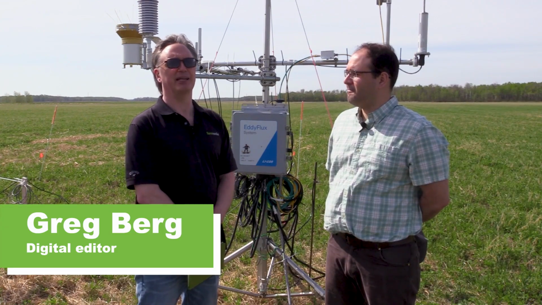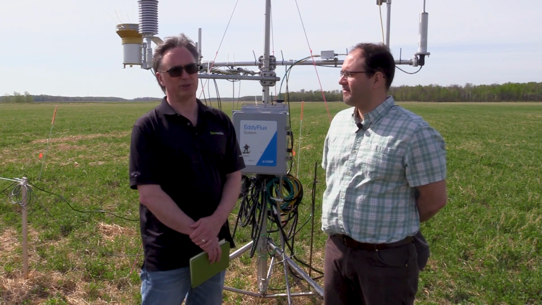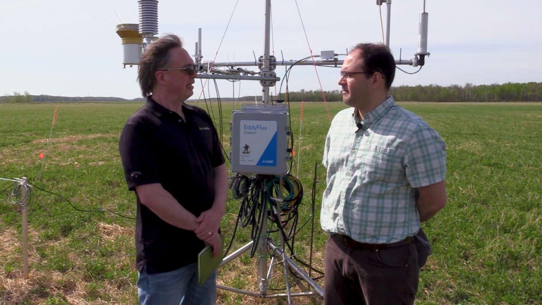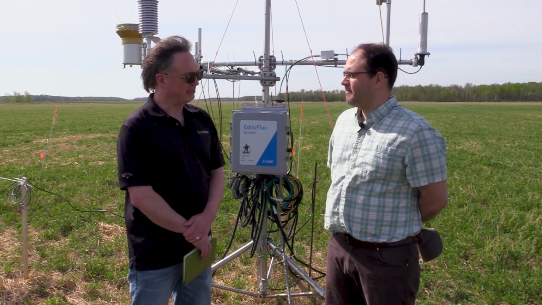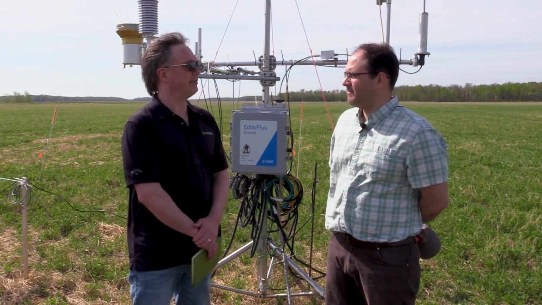Hi, I'm near St. Cloud, Manitoba. I'm here with Dr. Henrique Carvalho, the Assistant Professor of Agricultural Meteorology in the Department of Soil Science, University of Manitoba. Henrique, today we're standing beside one of 6 flux towers that you have installed in Manitoba. What do these flux towers do and what are they measuring?